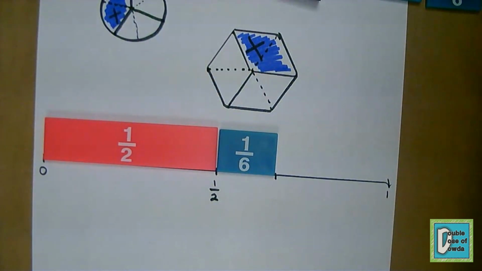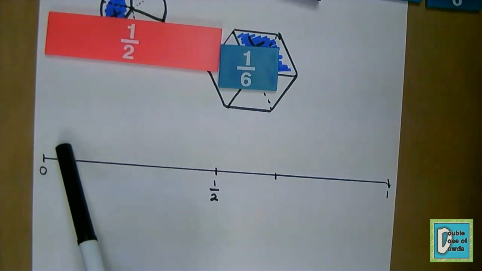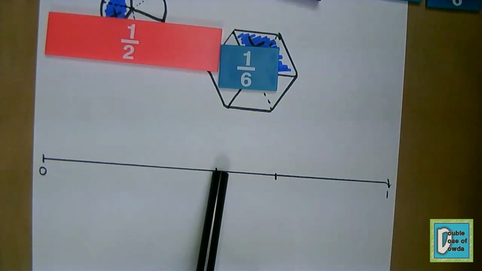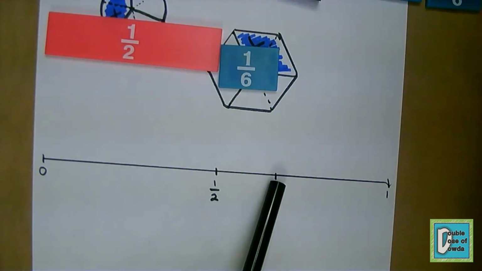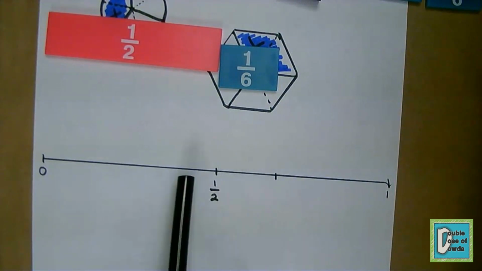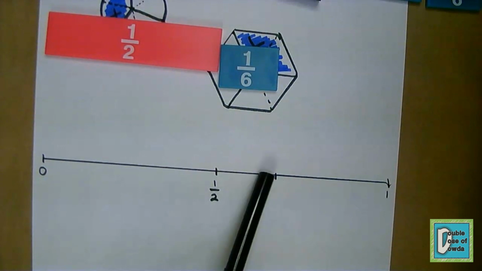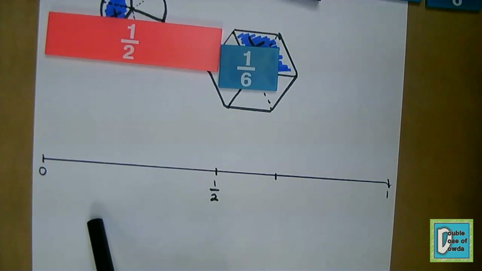We'll have a conversation about why this is a difficult problem when we're looking at it on this number line, what's missing on here. What we want them to notice is that the way the number line is drawn right now, we can jump from 0 to 1/2, but then there's this weird one here, and then there's one whole. So the challenge is, is there a way that we can get a number line set up correctly?